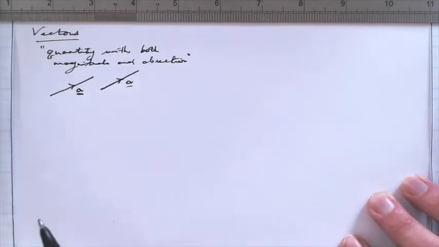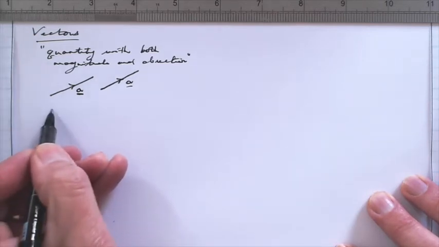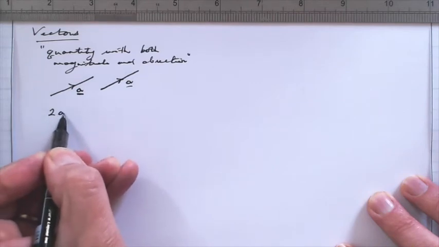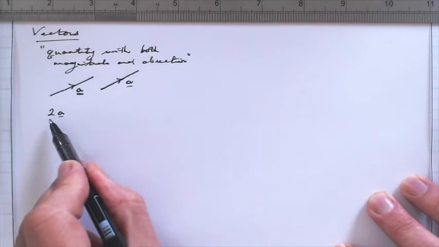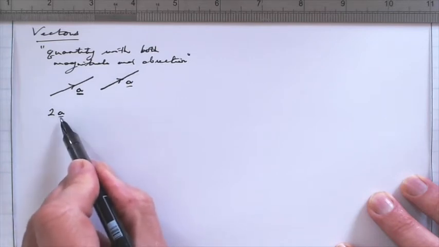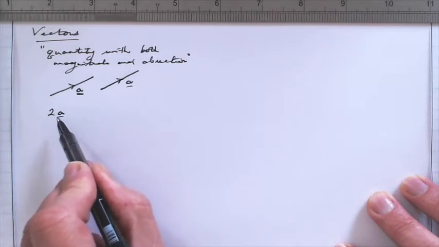So first of all, thinking about arithmetic, let me see what happens if I multiply a vector by a number. What would we mean by twice A, for example? Well, when we multiply a vector by a number, the magnitude of the vector is multiplied by that number, but the direction is the same.